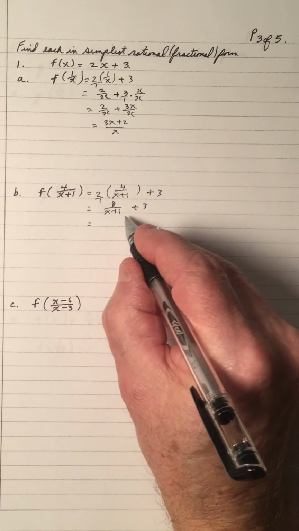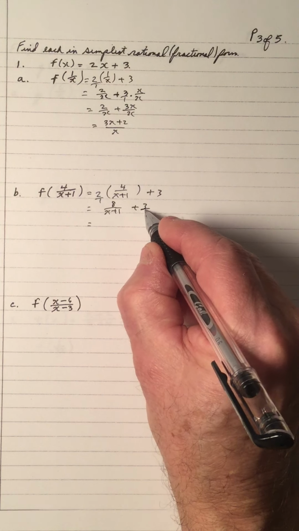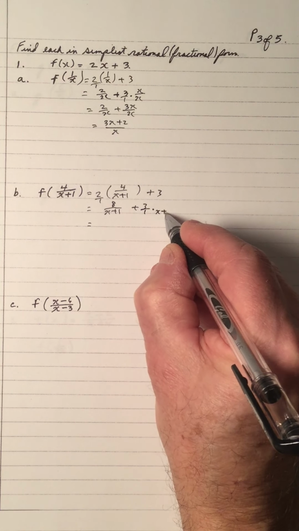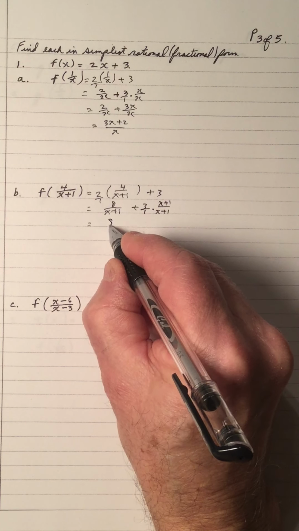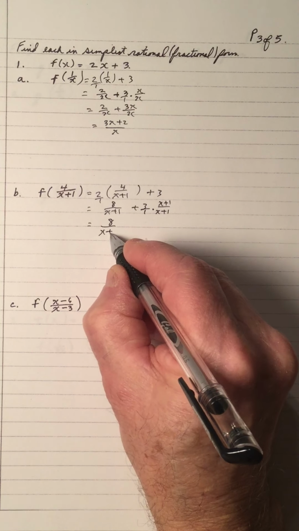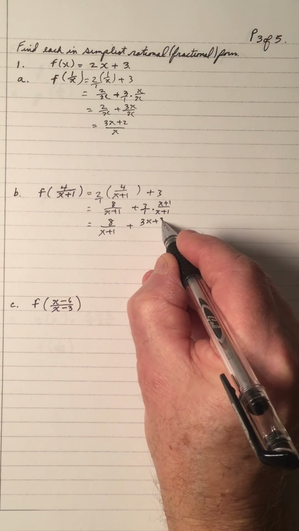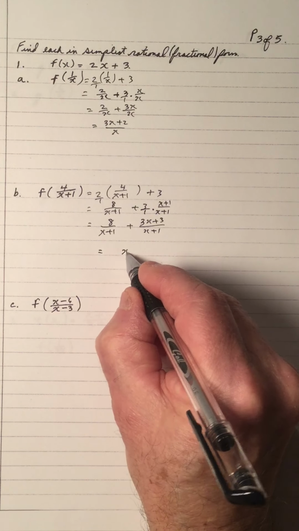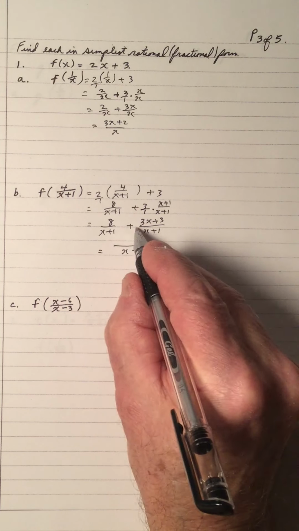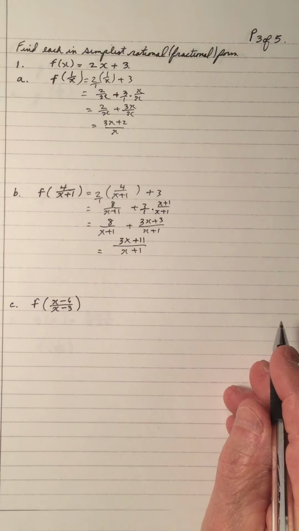The common denominator is x plus 1, so we multiply 3 over 1 by x plus 1 over x plus 1 to get the same denominator. So 8 over x plus 1, add on 3x plus 3 over x plus 1. We have a common denominator of x plus 1, we write it down, and we add: 3x plus 11.